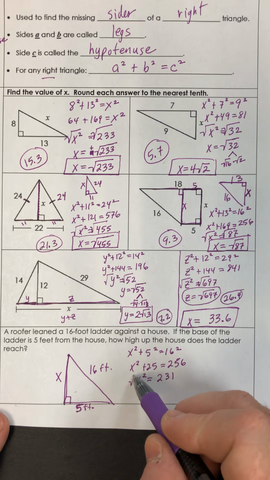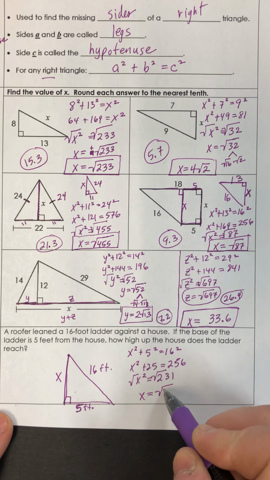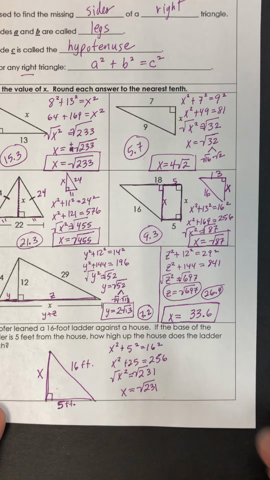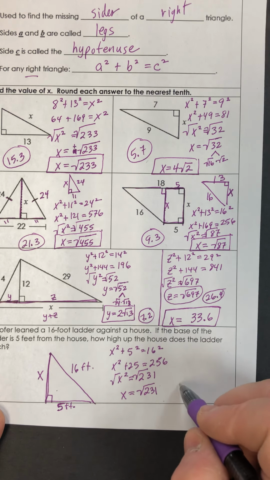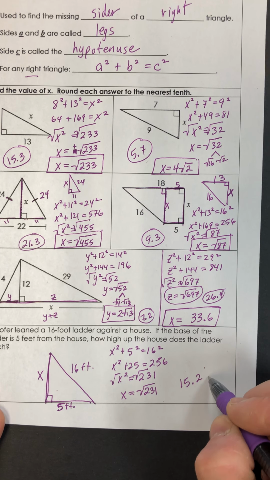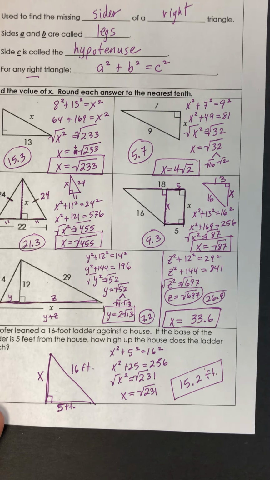Now we square root both sides. X is going to equal the square root of 231. Now if we need a length, which we probably do, we'll square root 231, and we get 15 point, we'll just round it to the tenth, 15.2 feet. So we're talking about a length, so we put in the unit of measurement.